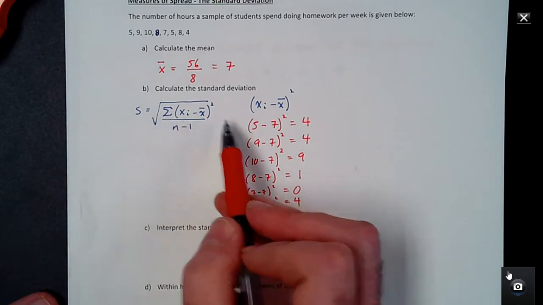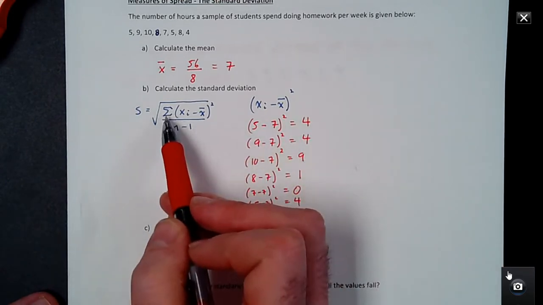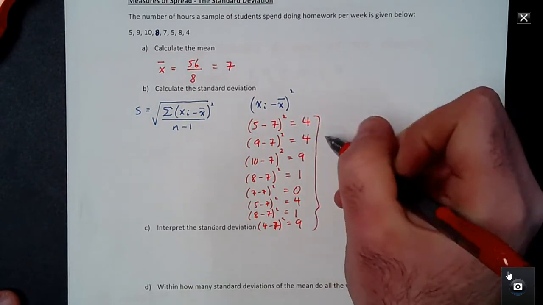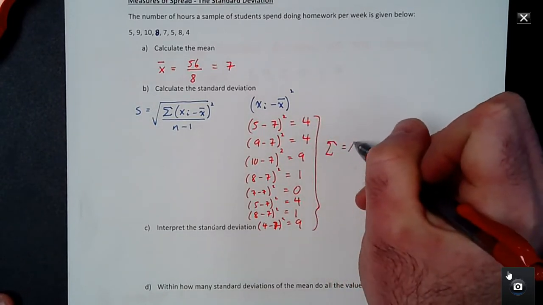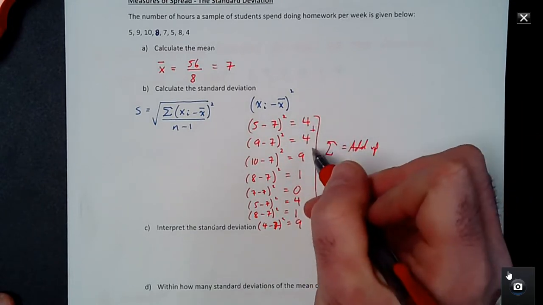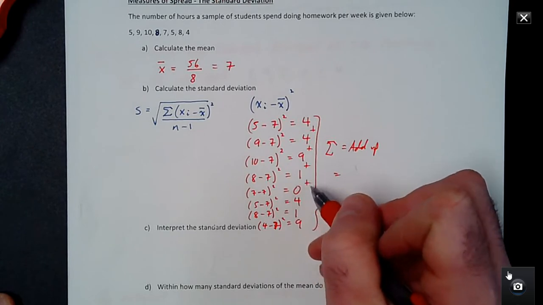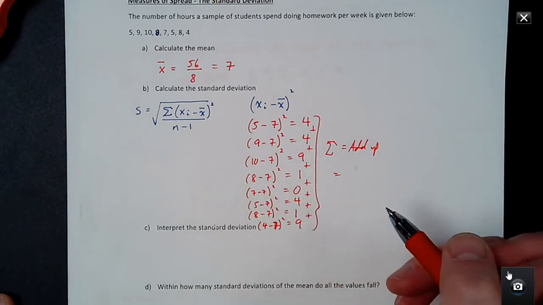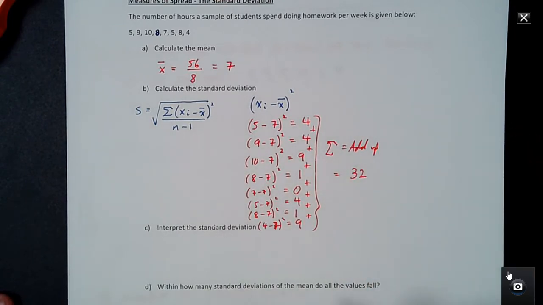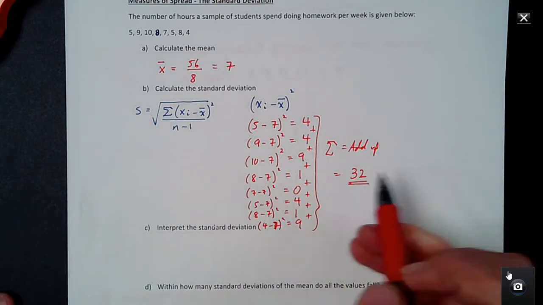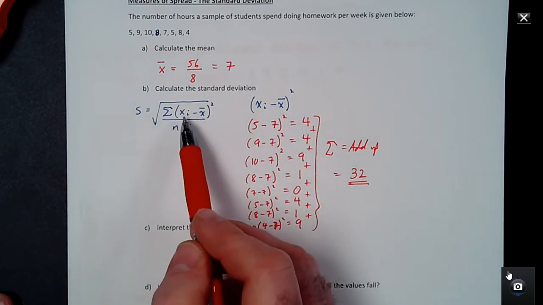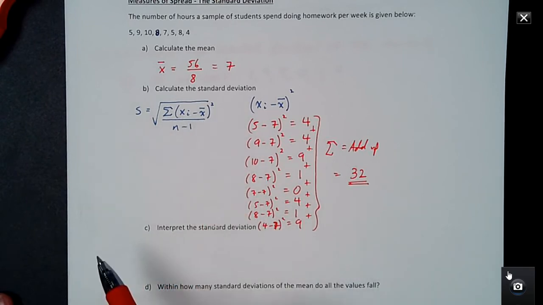So once you've done all that, the sigma sign just means you're going to add all those up. So when we do the sigma, that means we're adding up. So if I add up 4 plus 9 plus 1 plus 0 plus 4 plus 1 plus 9, I will get a value of 32. All right, so again, we've done the top part. Sigma means to add up. And what are we adding up? All the individual values minus the mean, all squared.